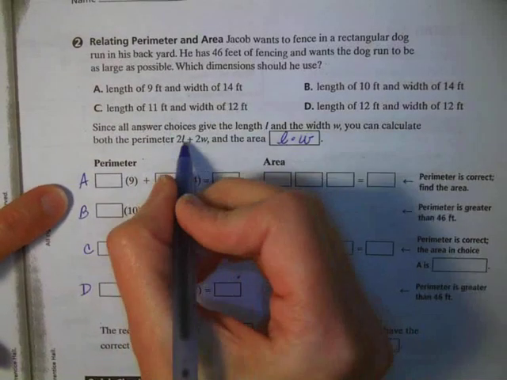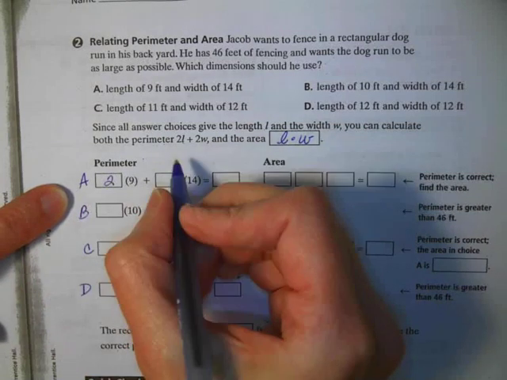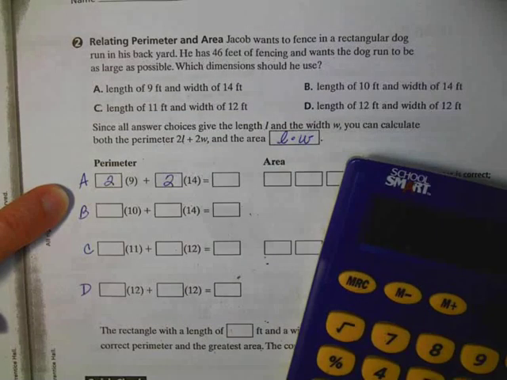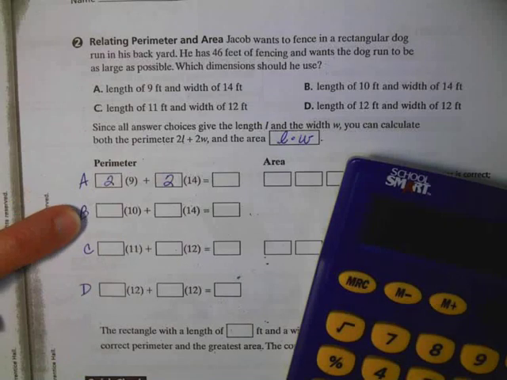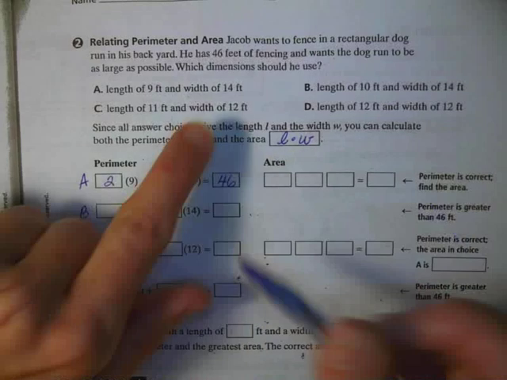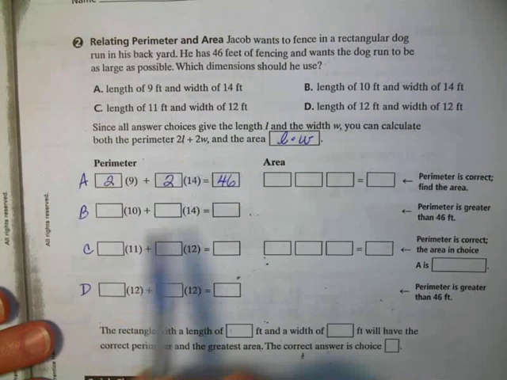So the perimeter is 2 times the length, so 2 times 9 plus 2 times 14. Let me double check that. 2 times 9 is 18, and 2 times 14 is 28, and that gives me a perimeter of 46. So that's good. He could do that because he has 46 feet of fencing.